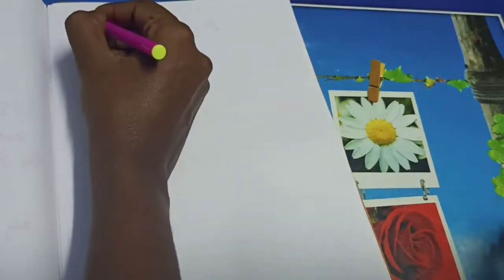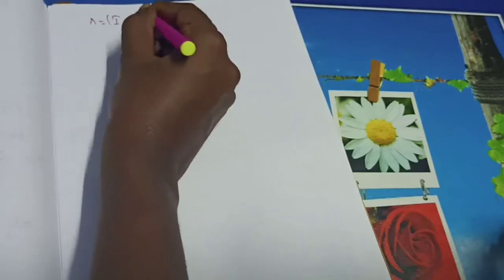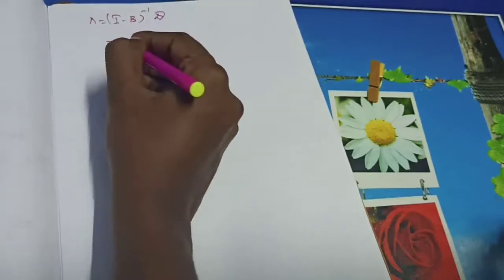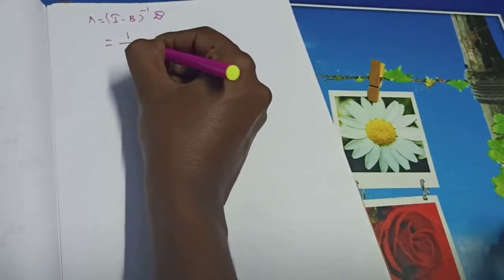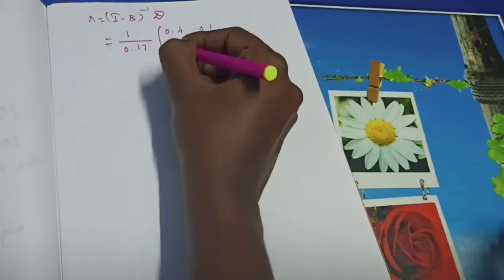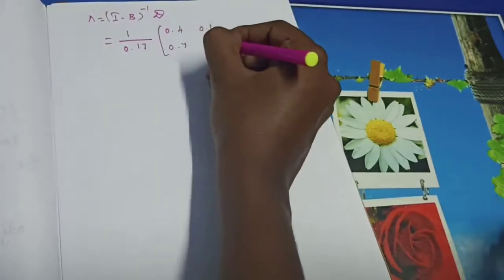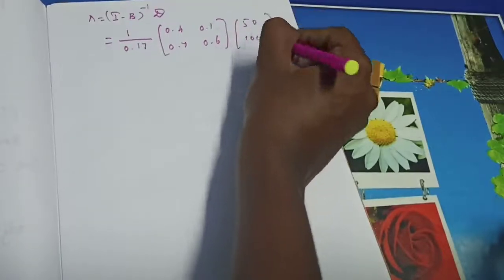X is equal to (I minus B) the whole inverse into D. What's (I minus B) the whole inverse value? 1 by 0.17 into [0.4, 0.1; 0.7, 0.6], and D value is [50, 100].